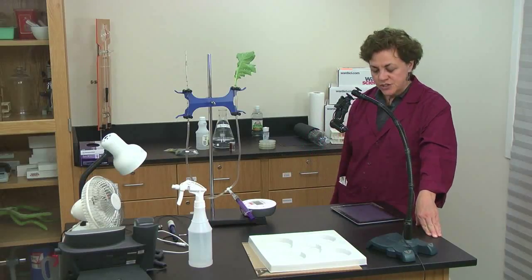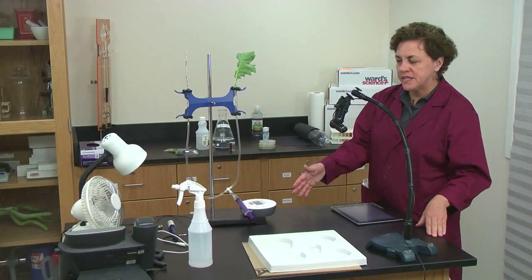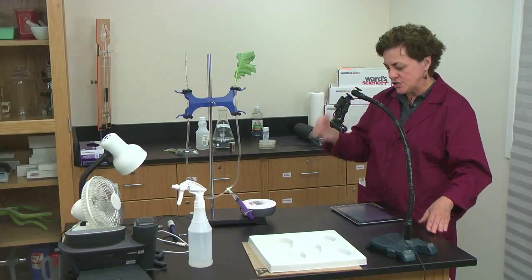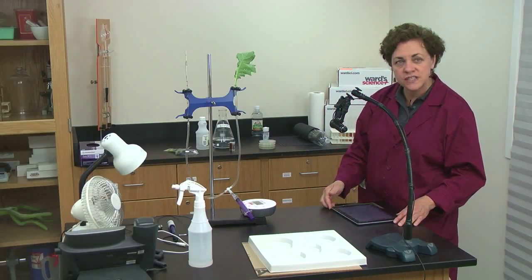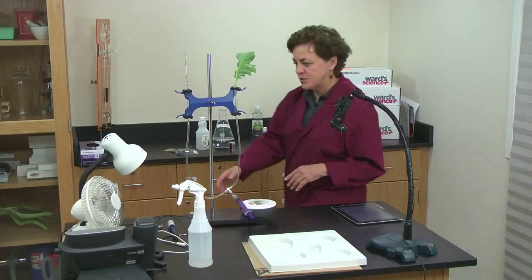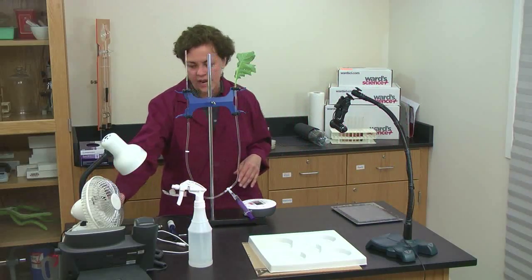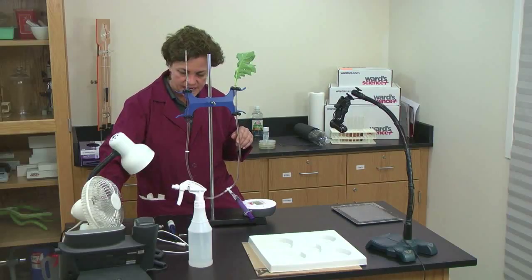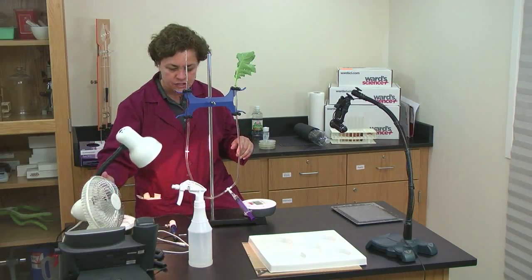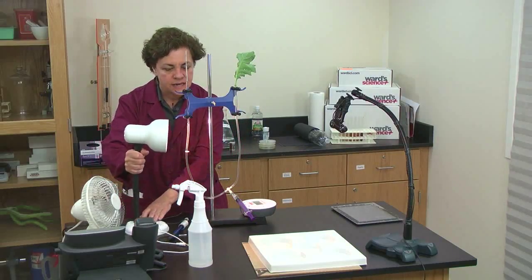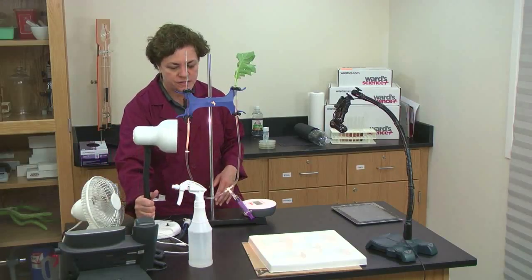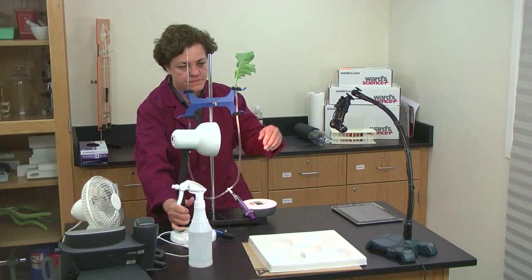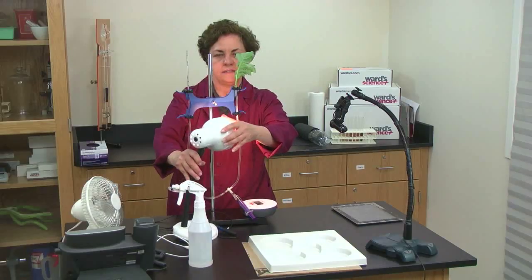Some of the ways that are suggested to change things for inquiry are to add light or add a fan. And what you can do is have different groups do different things. You can put a light on your plant.